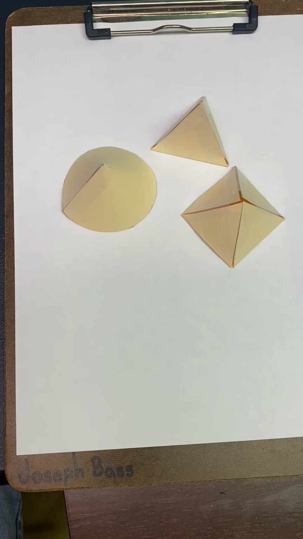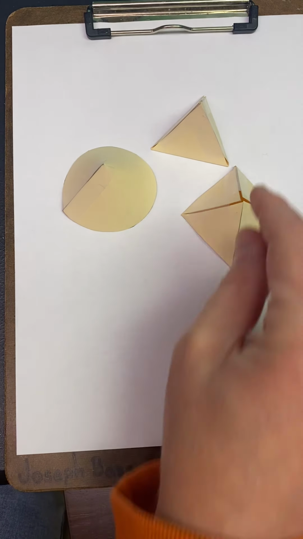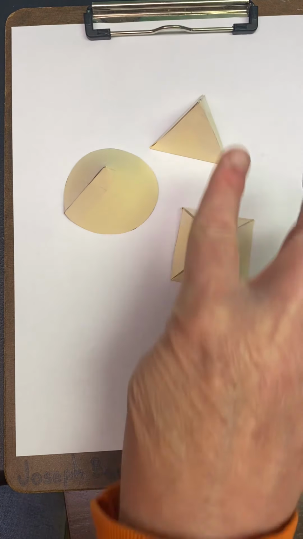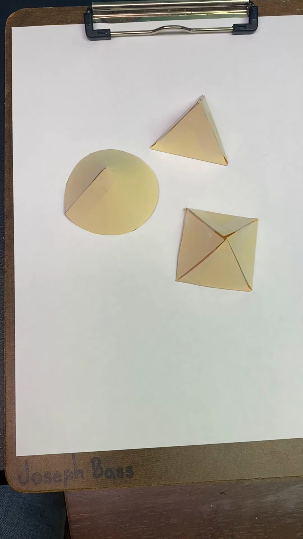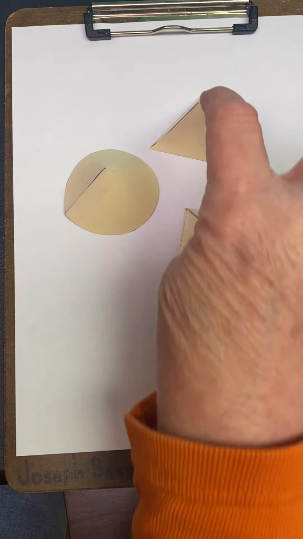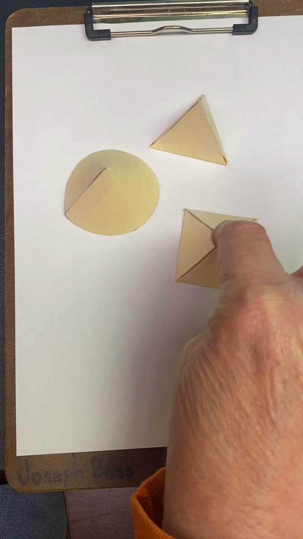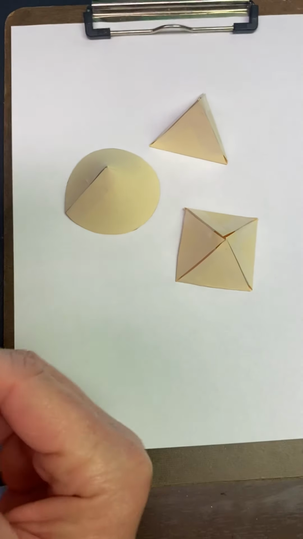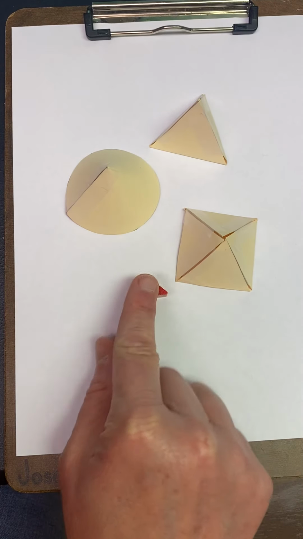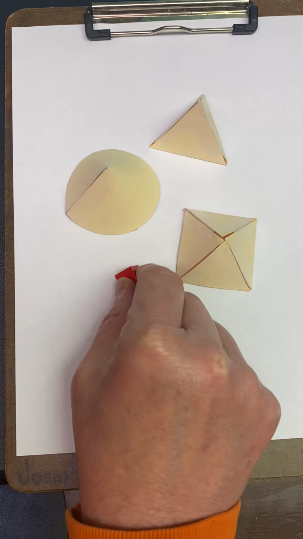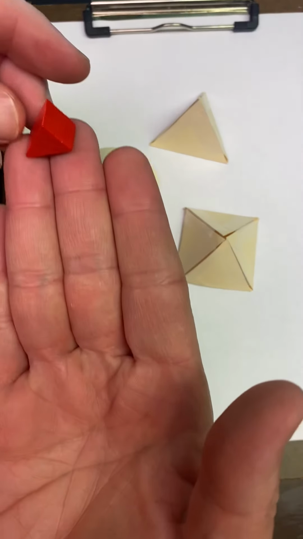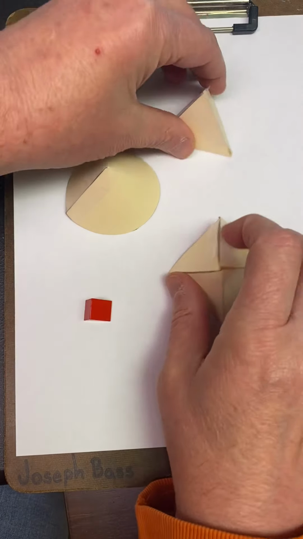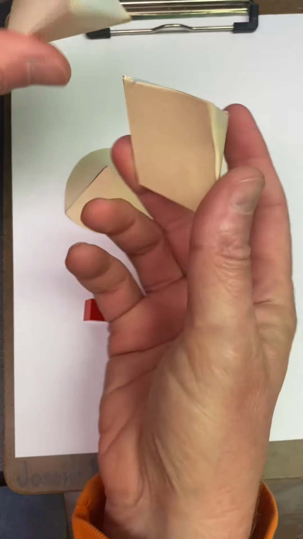The next figures we want to talk about volume for, and I'm not going to spend a long time on these, are pyramids and cones. Pyramids and cones are different than cylinders in that they come to a point. This one is sometimes mistaken for a pyramid, but it's not. It doesn't come to a single point like these pyramids. They come to a point at the top.